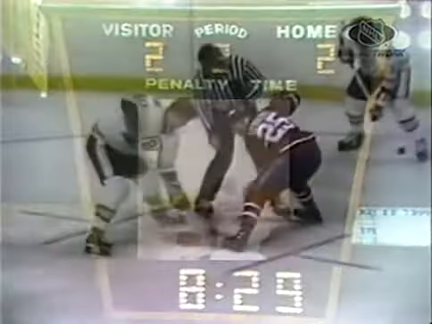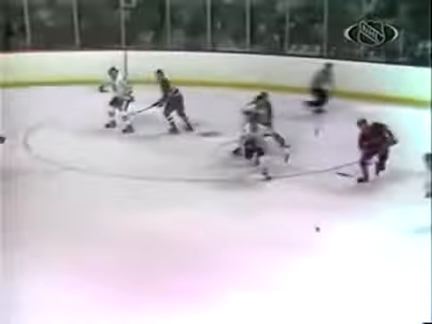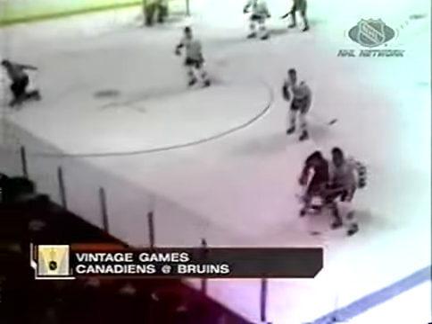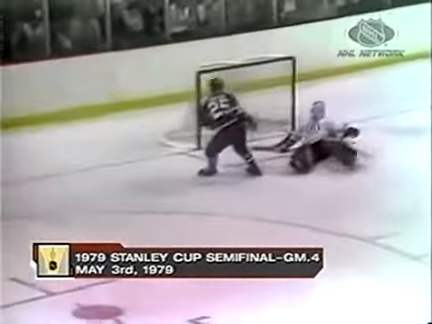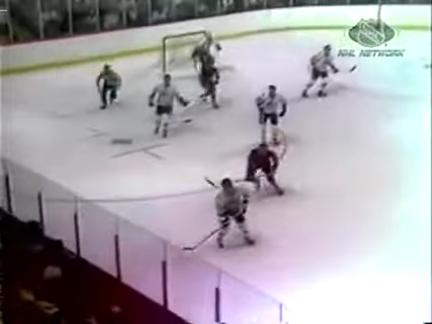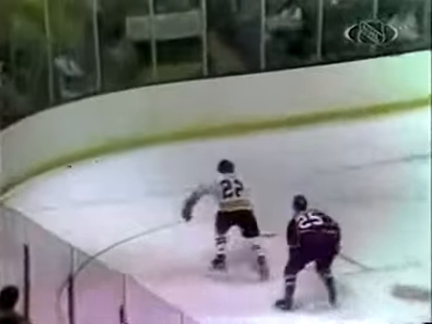8:29 left in the third period. Rattel against Lemaire. Montreal, everybody up back to LaPointe. He chopped at it. Now Savard goes to the left side. Lafleur keeping it in for Montreal. Here's Gainey. Gainey trying to center it. LaPointe takes a shot, and a miraculous save by Gilbert.